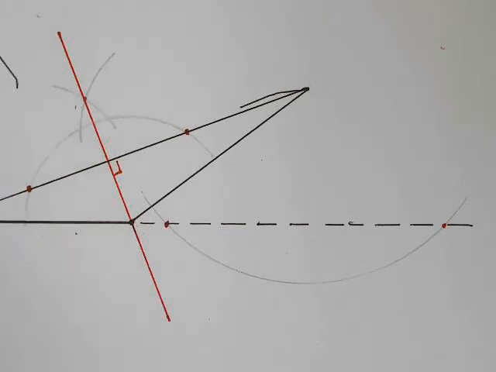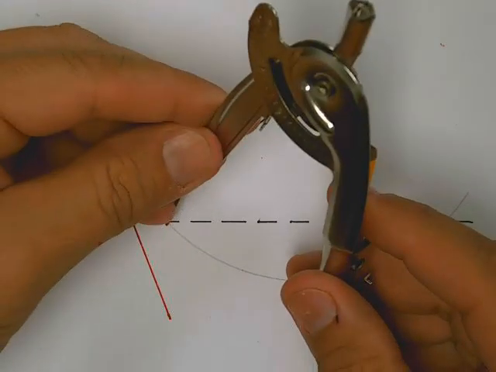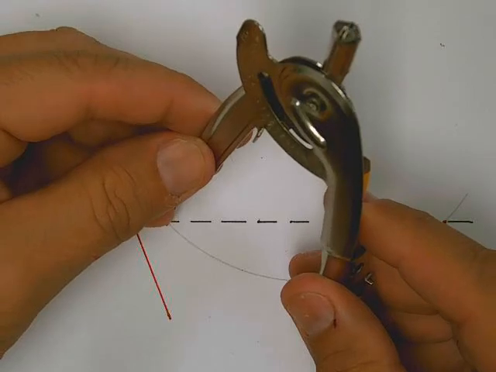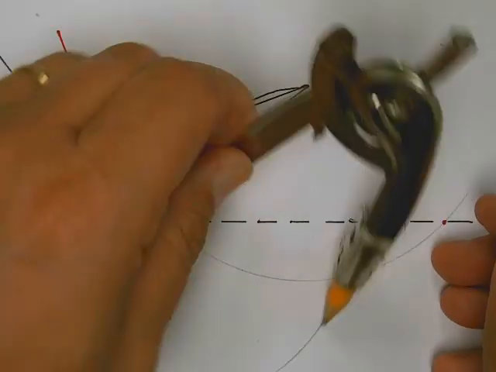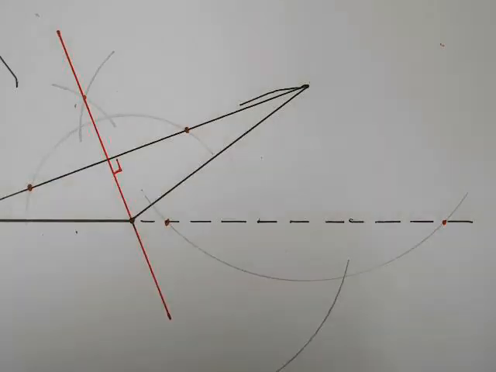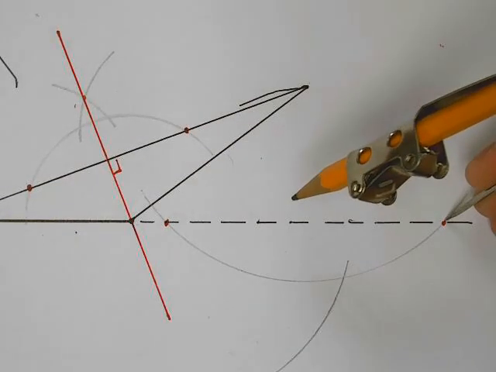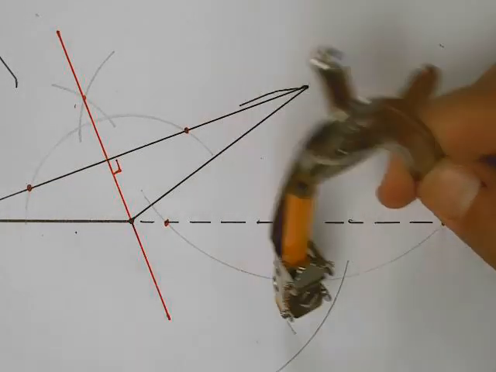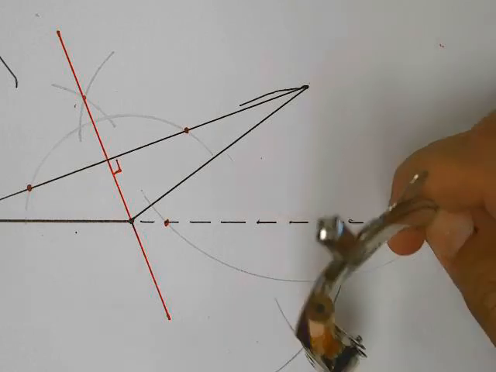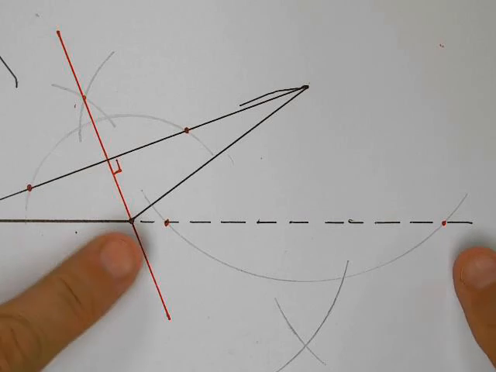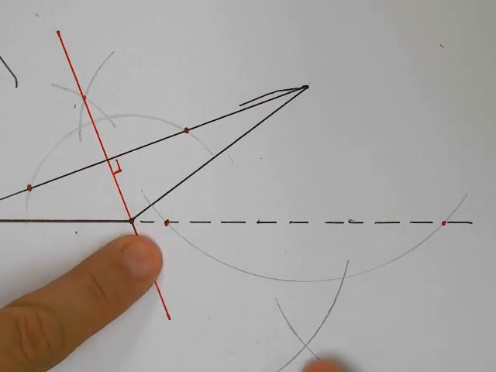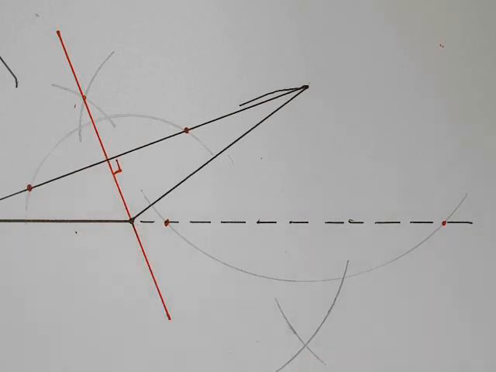I go from those 2 points of intersection to get a third point of intersection down here. As long as I'm over halfway, I'm good. I just went from these 2 points and got that point down here.